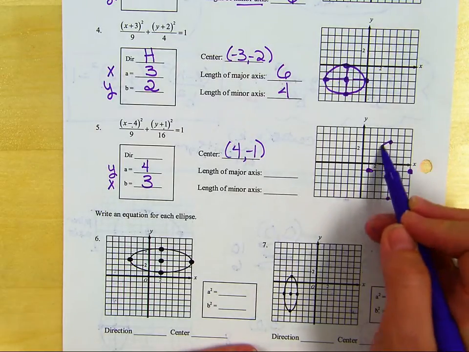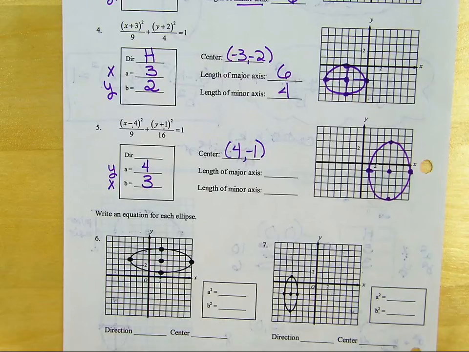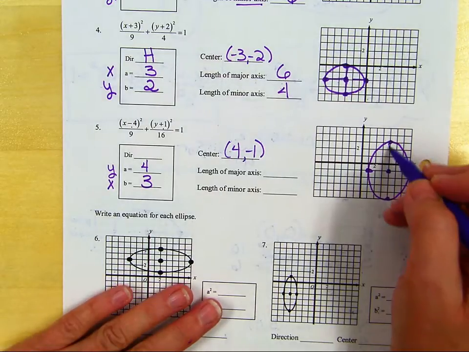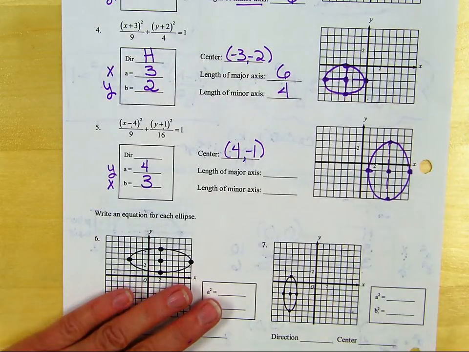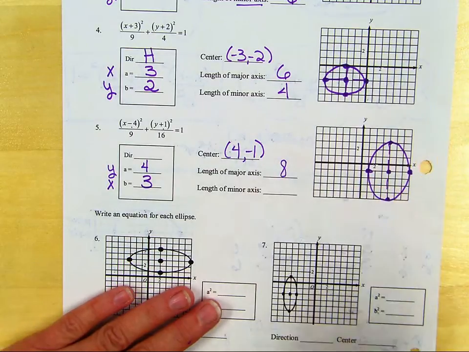And we're going to go ahead and reflect this across the y-axis. Okay. The major axis, using that rule instead of counting, that's the biggest diameter, would be 4 plus 4 is 8. The minor axis, the smaller one, is 1, 2, 3, 4.